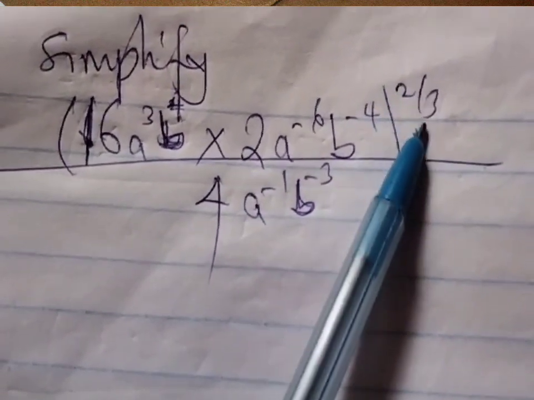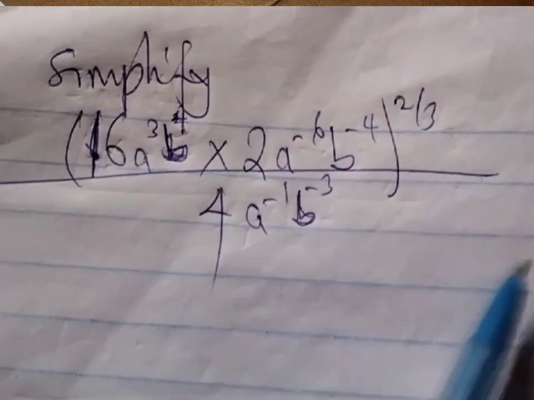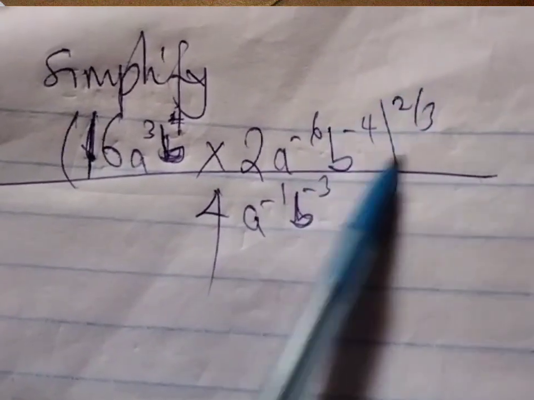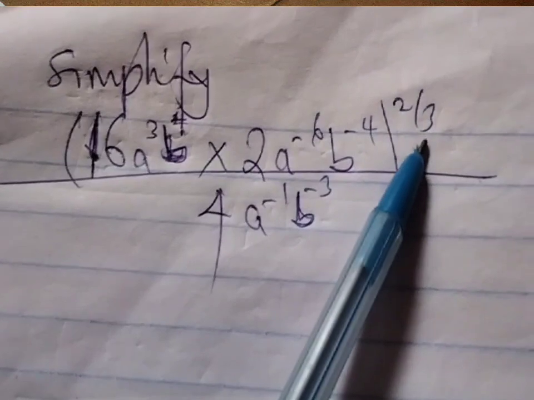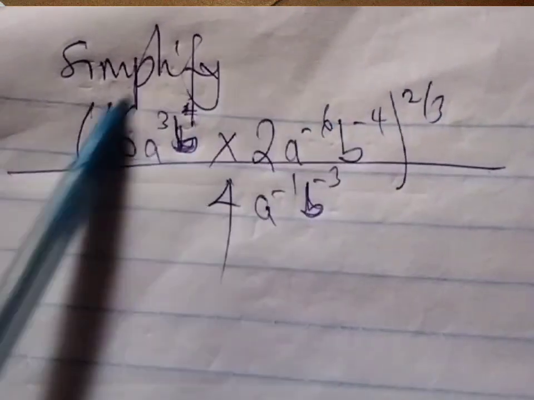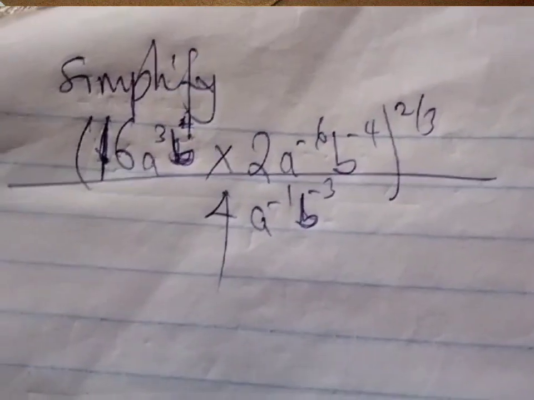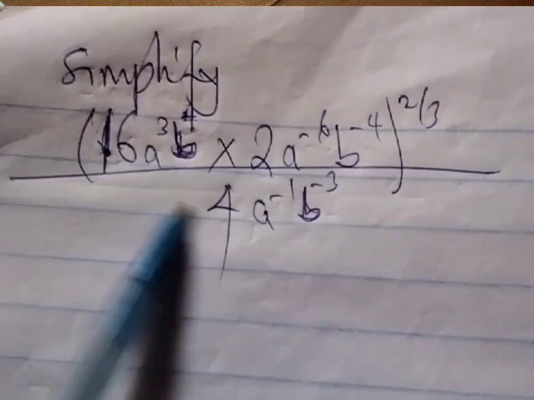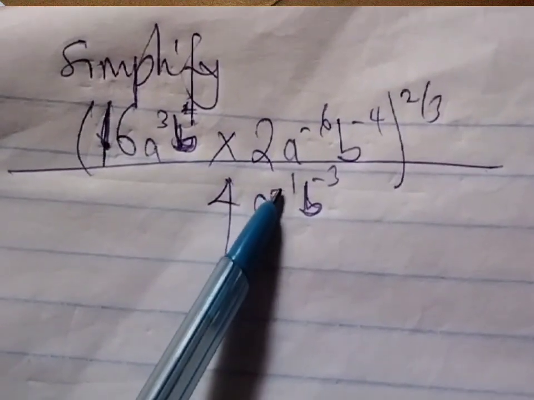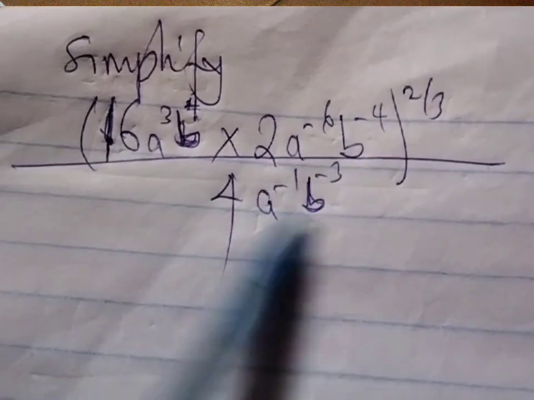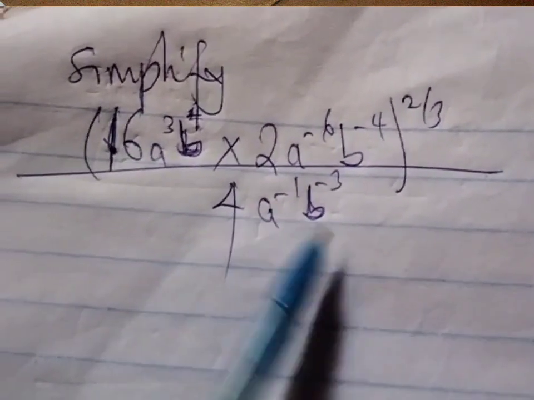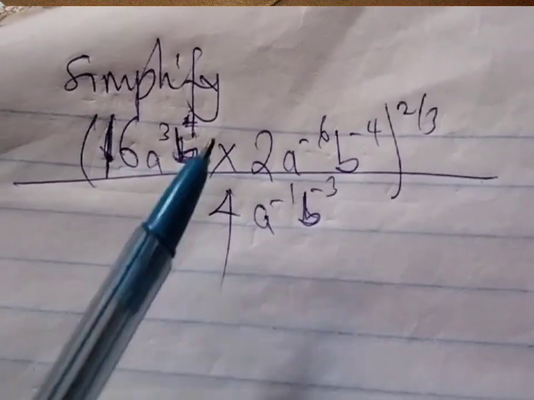Here we have 2 all over 3 in brackets. We can regard this as what we call the product law, with this 2 over 3 multiplying with the exponential powers of the others. And here I have my 4. Then we have a raised to minus 1 and b raised to minus 3. So the common bases here are a and b.